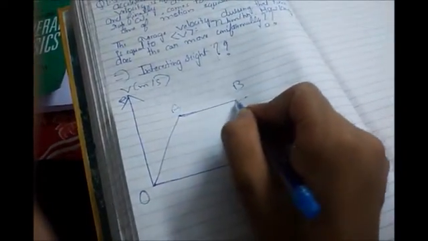Velocity doesn't change with time over here, and then it decelerates at the same rate as in the previous condition. So this is the whole graph, a nice and neat graph for this question.